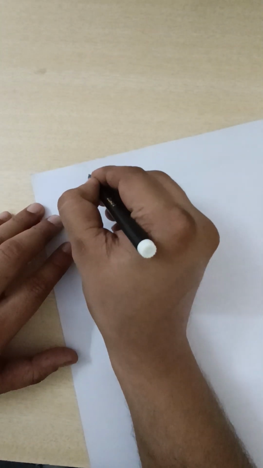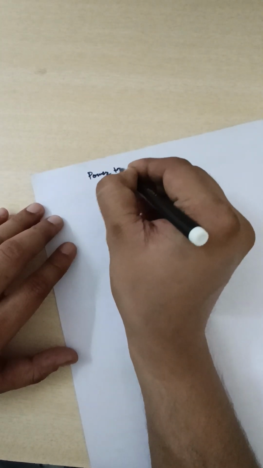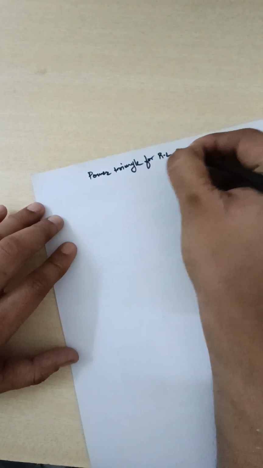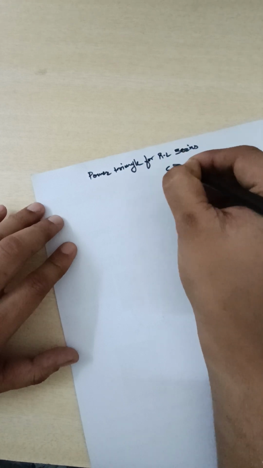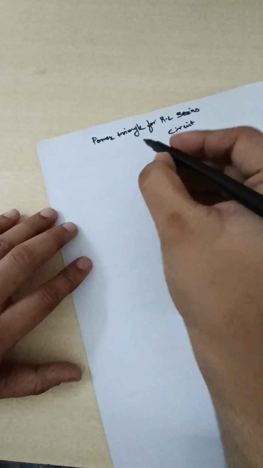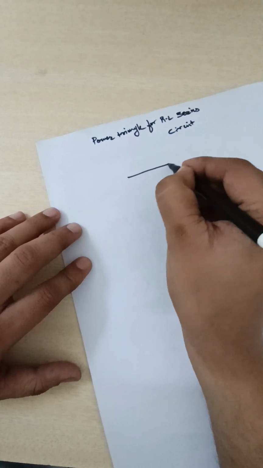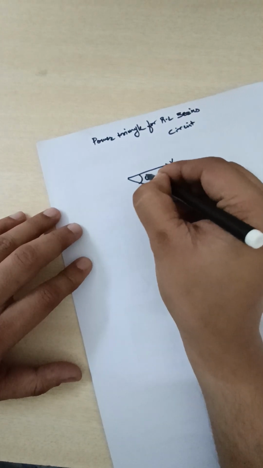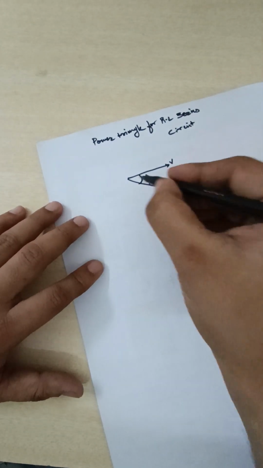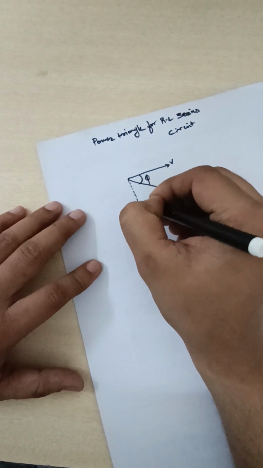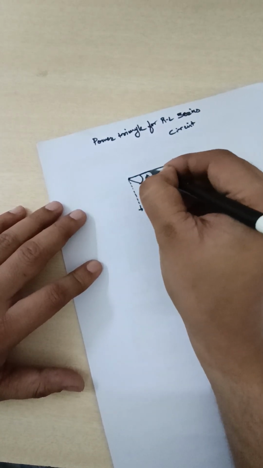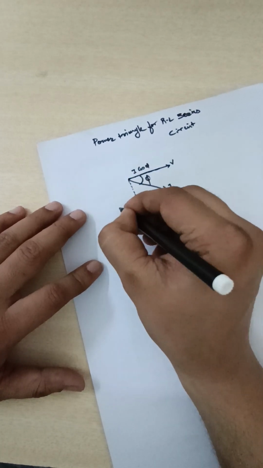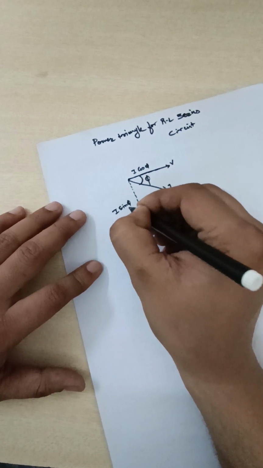Now let us start with power triangle. Power triangle for RL series circuit. So what is this concept? Basically what we will do, voltage is this and current is lagging by some angle phi, as we have already discussed. So here current can be divided in two components like this, and one component will be here. So this component will be I cos phi and this component will be I sin phi.